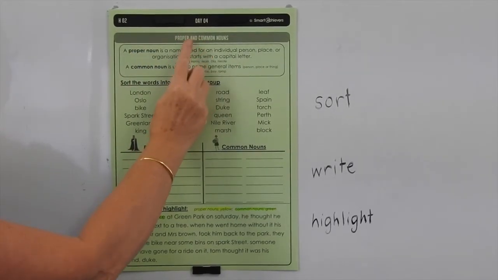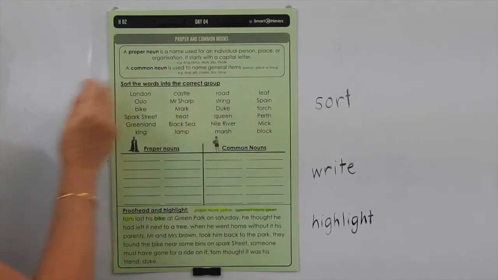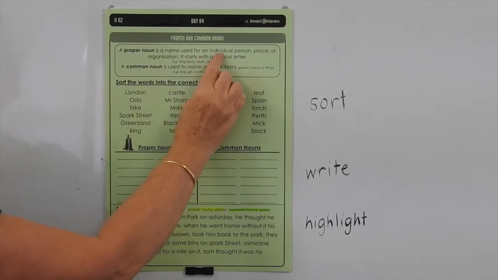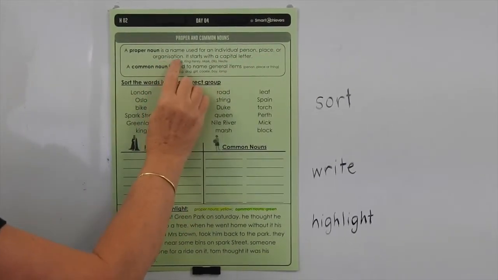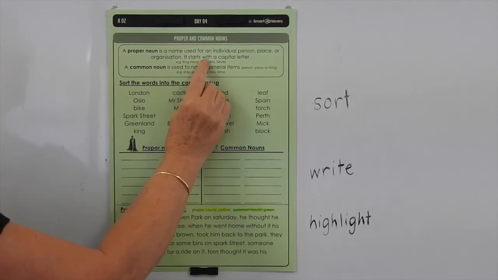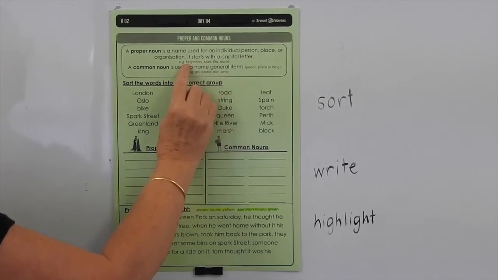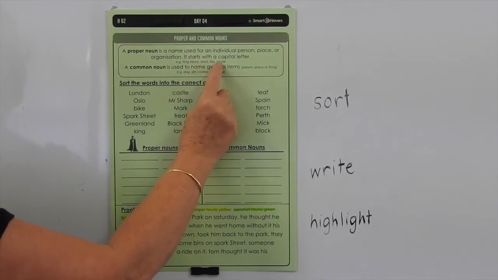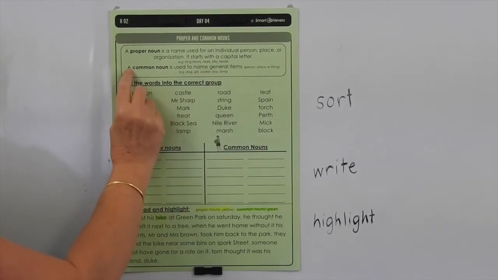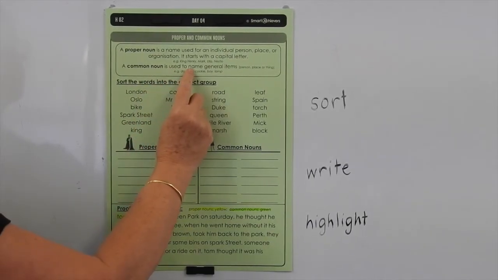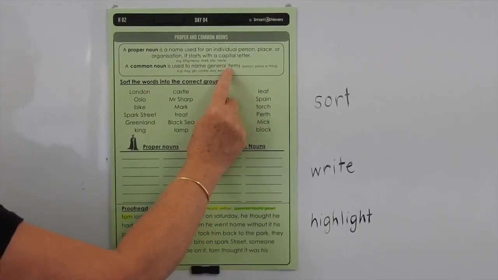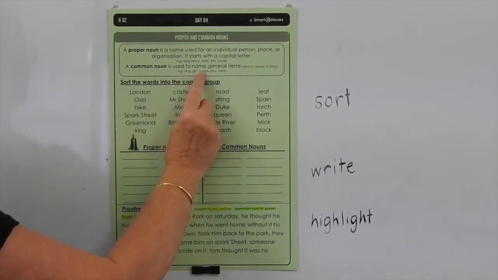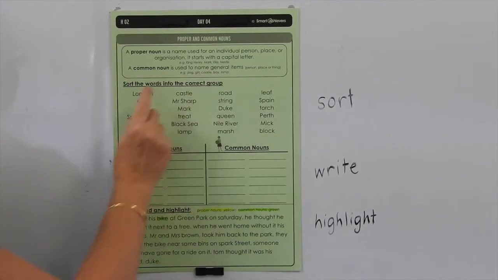H2 day 4, we're looking at proper and common nouns. So a proper noun is a name used for an individual person, place or organisation. It starts with a capital letter. So we've got examples: King Henry, Mark, Ella and Nestle is the name of a chocolate company. A common noun is used to name general items such as people, places or things. So we've got dog, girl, cookie, boy, lamp, just generalised.